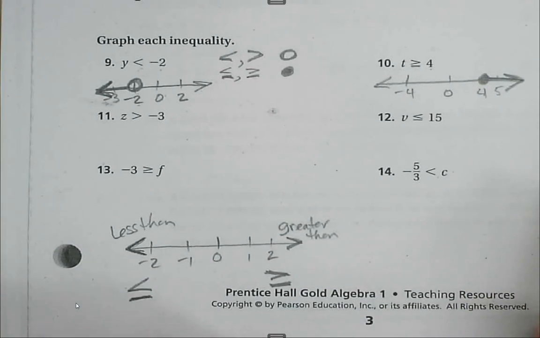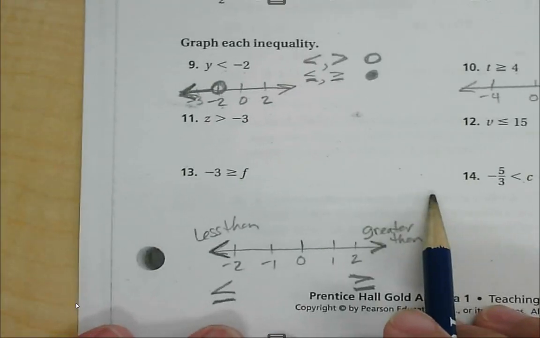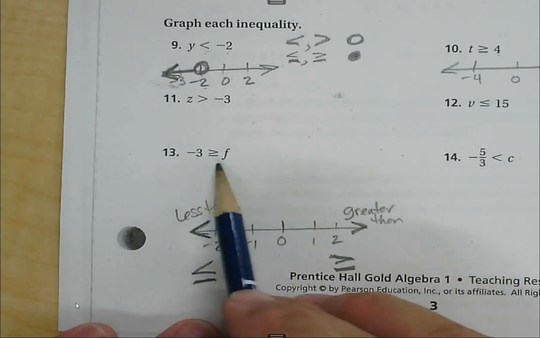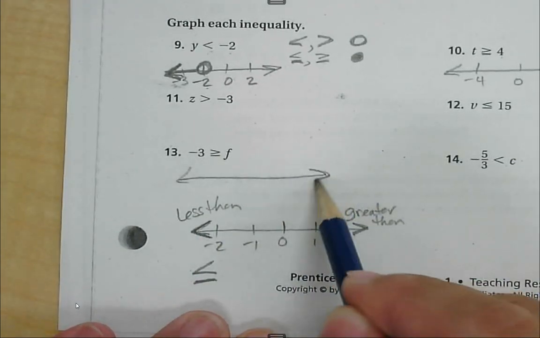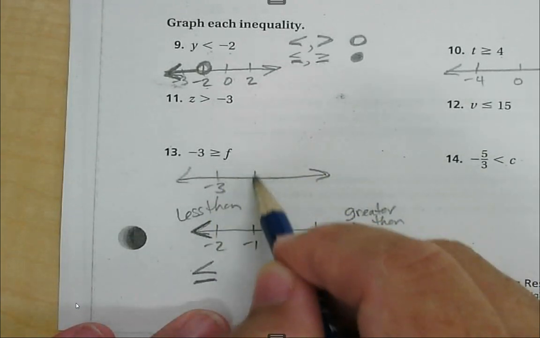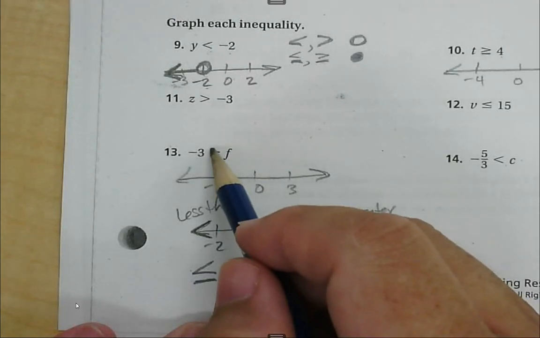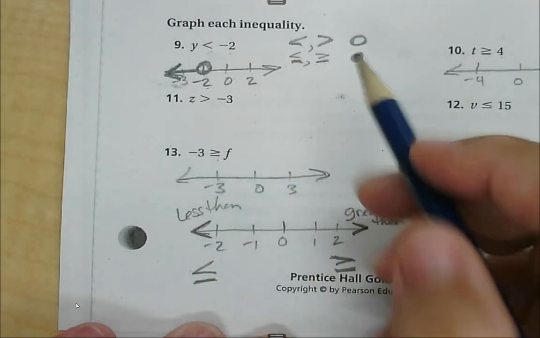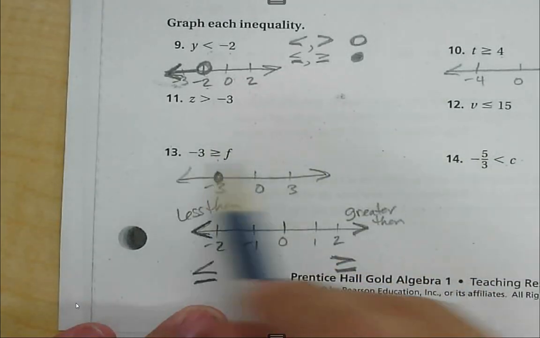Now let's look at one more. And I kind of messed up my space here, but that's okay. We can still work with it. Number 13 says negative 3 is greater than or equal to f. So let's go ahead and draw a graph. We know negative 3 is going to be involved and 0. We'll just put a positive 3 over on this side just for good measure. Okay. So we see that there's a greater than or equal to. So I know that that's a closed circle, right? So I'm going to go ahead and put a closed circle right there. And then this says I'm going to shade this way, right?